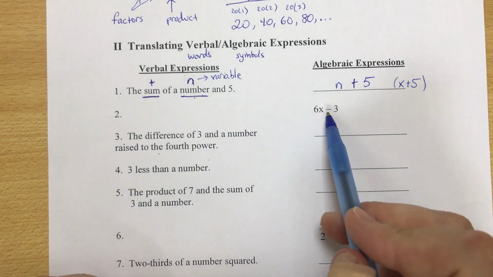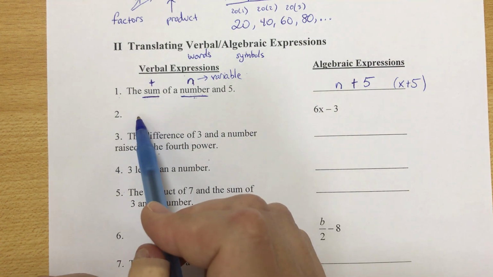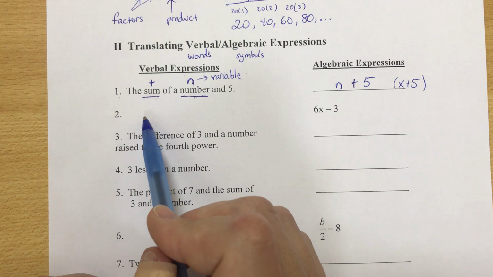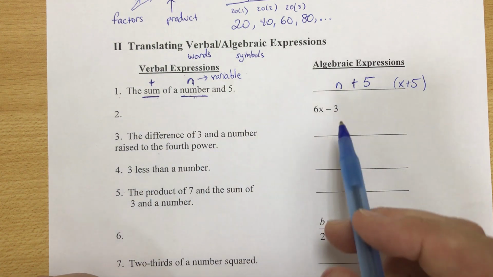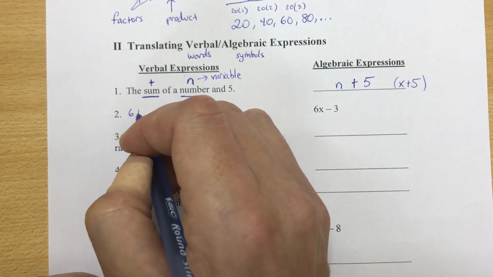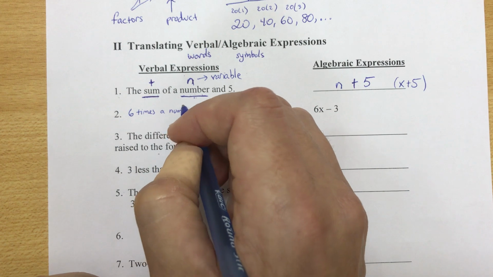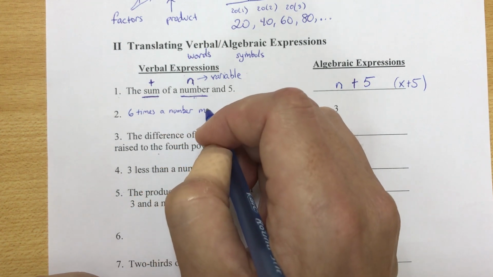Number 2, this time they give us the algebraic expression. And can we write that verbally? Now there's a couple ways you could do it. You could say 6 times a number minus 3.